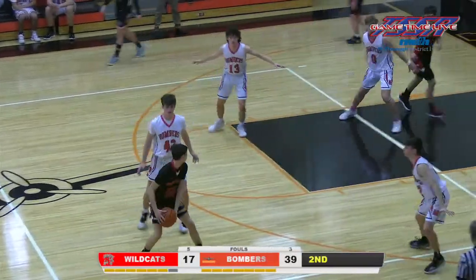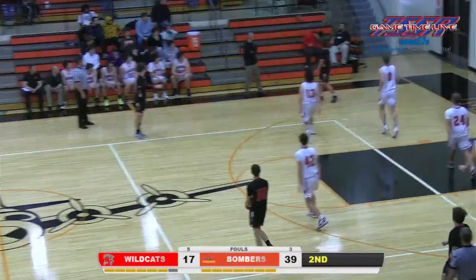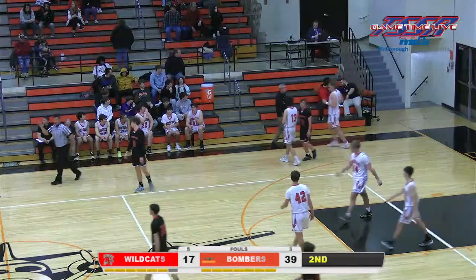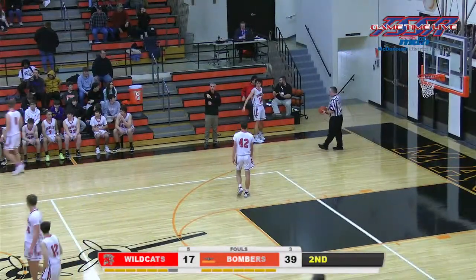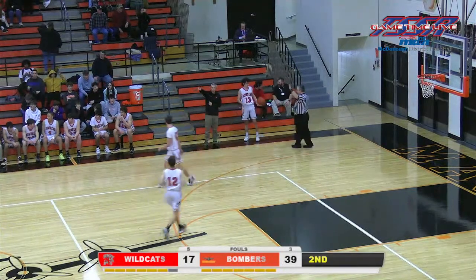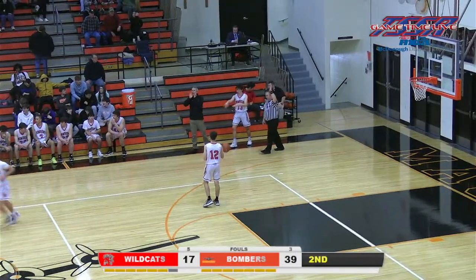Hartstern has it up top. Holthouse on him. Skip pass comes into the corner. Almost hit Justice up there. 20.8 to go in the second quarter. A little bit off on that pass, folks.